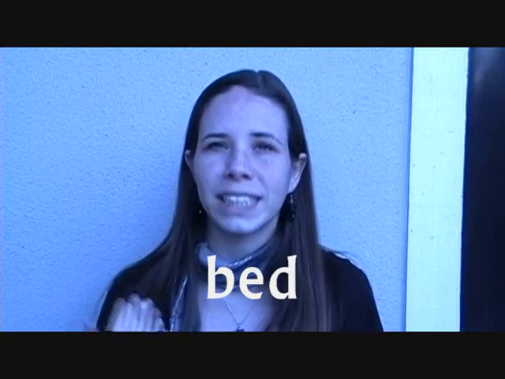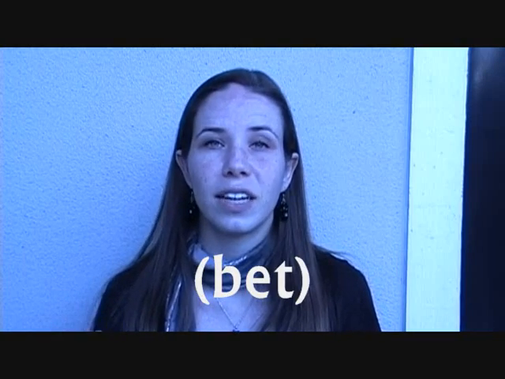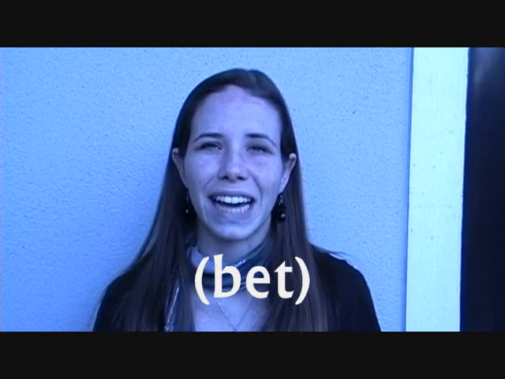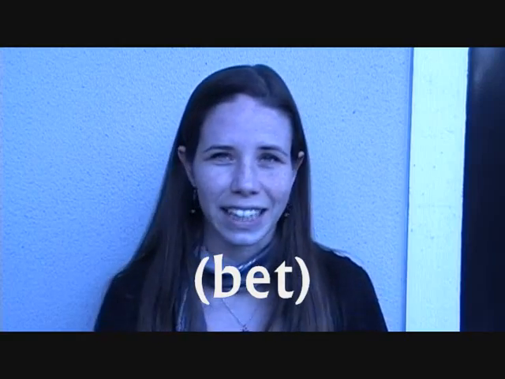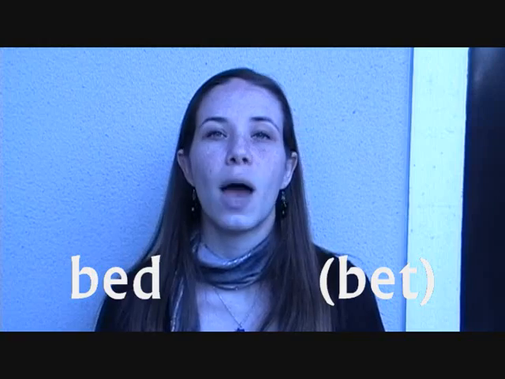Other examples of consonant pairs, voiced and unvoiced, are D and T. So, for instance, the English word bed, with a voiced D at the end, might be pronounced by a Dutch person as bet, with a T, as if it were spelled B-E-T, like the English word bet. Bed, bet. You also have the Z and the S. Same sound, voiced and unvoiced.